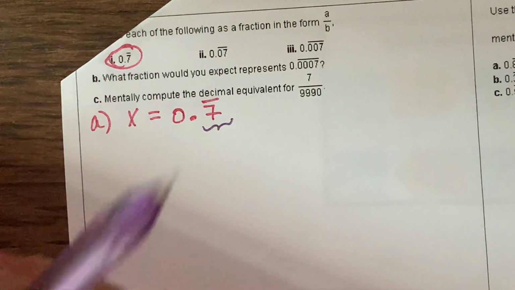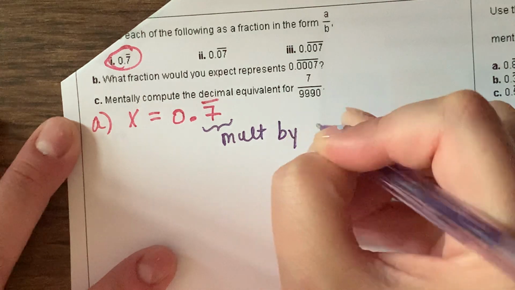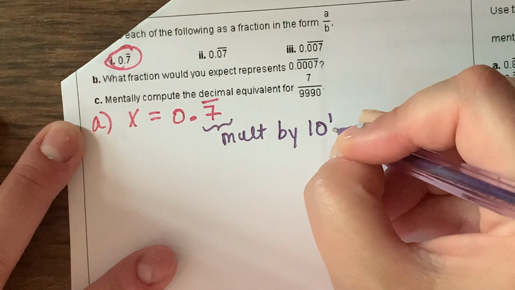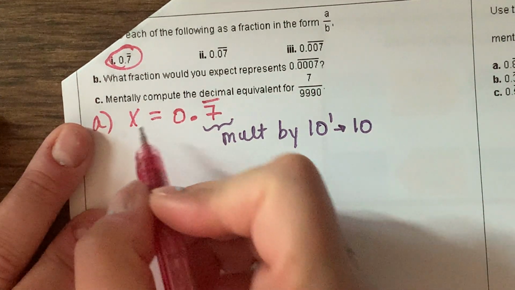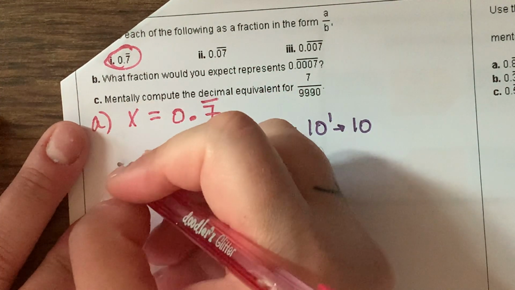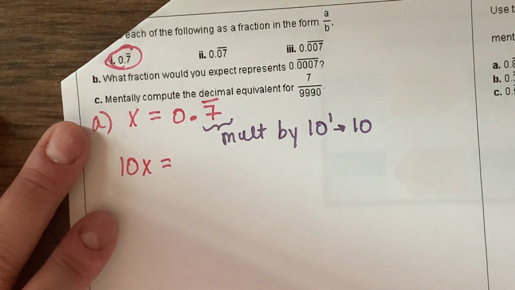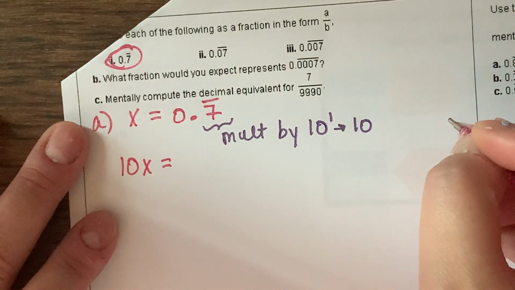So I'm going to multiply both sides by 10 to the 1, because only one number repeats, or that's another way of saying just 10. So I'm going to multiply both sides by 10, and we get 10x equals, and when you multiply something by 10, your decimal moves once to the right.